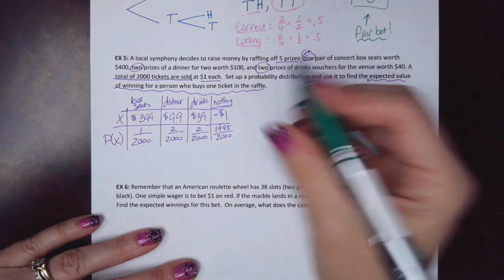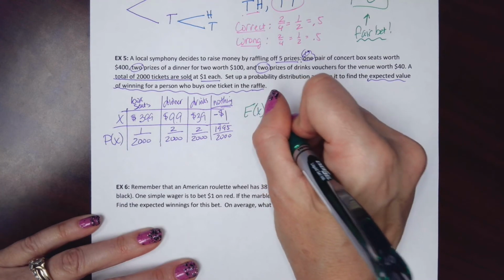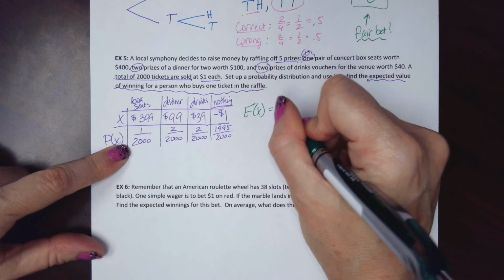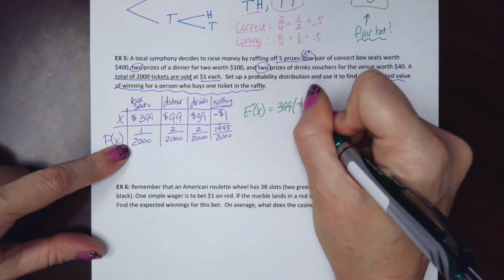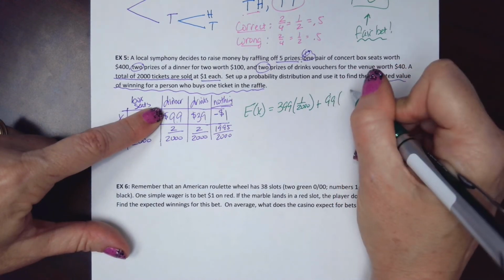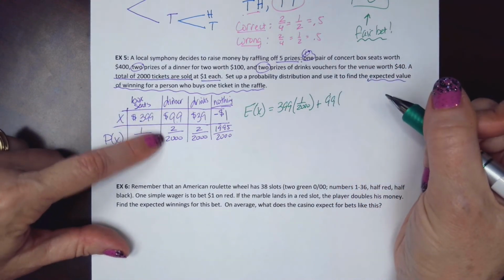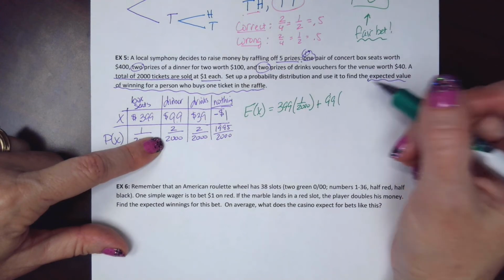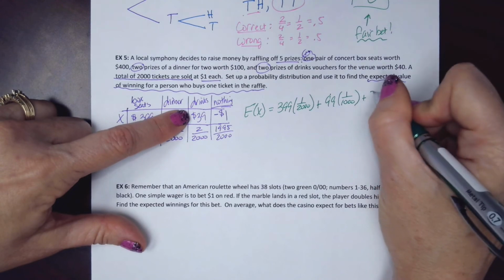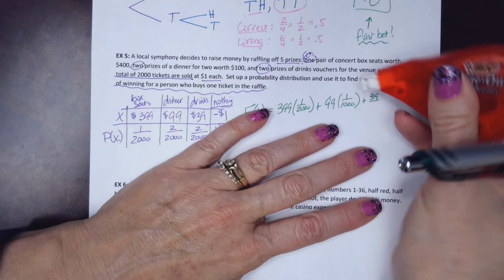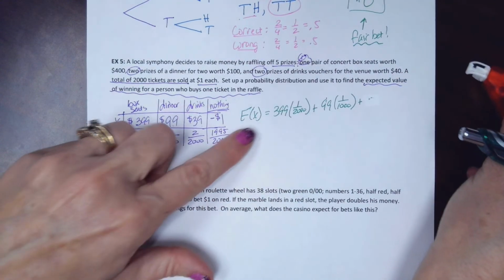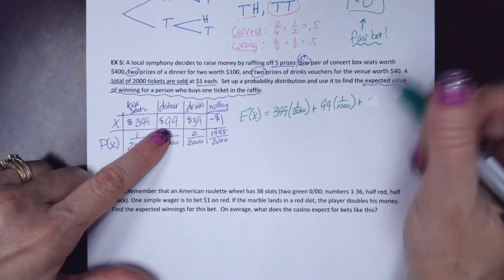Let's do our expected value calculation. We're going to take each value and multiply it times that probability. Now, you can plug into your calculator wherever you want to plug into your calculator. Just remember, we don't round before the end. I could simplify that, right? 2 over 2,000 is 1 over 1,000. I can leave it 2 over 2,000. It doesn't matter. Either way, as long as I use my order of operations right, we're okay.